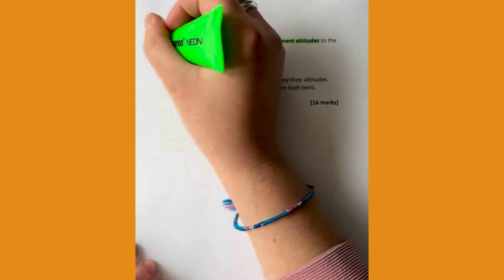For the purposes of this nugget, we've been using the Discoveries paper, and this is the question for this paper. So we are always asked to compare, and obviously we're going to be using both sources for that, and we have to look at the different attitudes to the discovery that they describe. So we already know that we are looking at the different attitudes from source A and source B about their discovery.